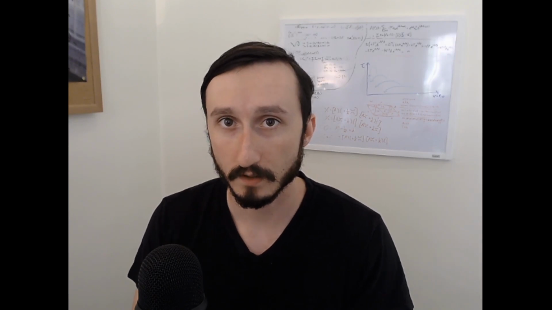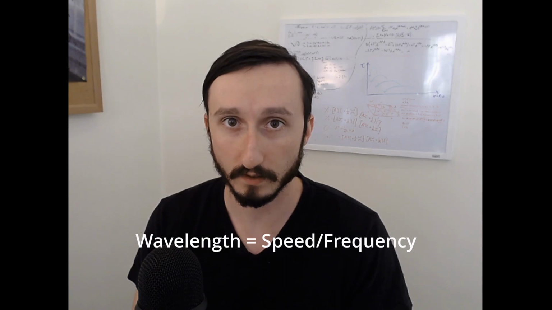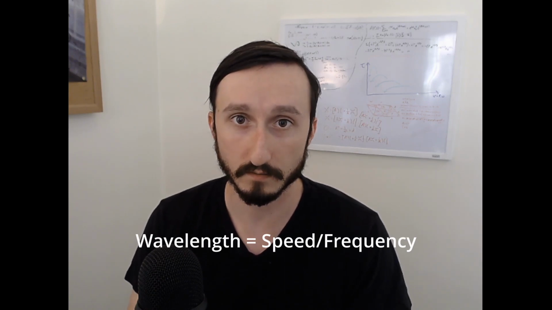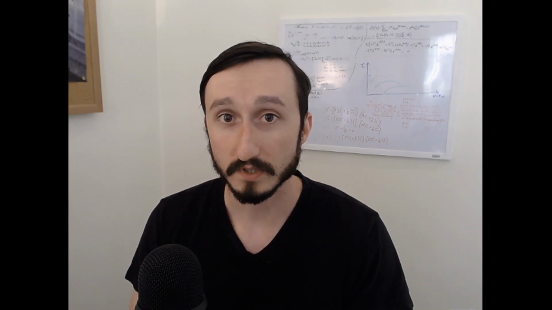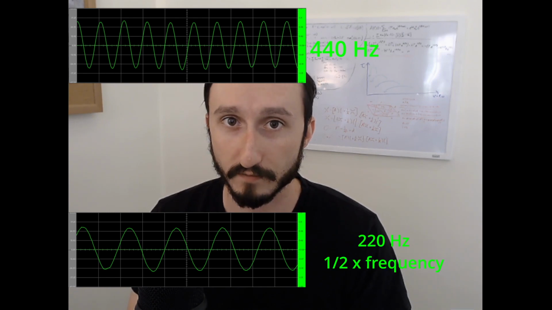However, keep in mind that we describe the pitch of a note by its frequency, and the frequency is inversely proportional to the wavelength of the sound, because the speed of sound is roughly constant for different wavelengths. Put simply, this means that twice the wavelength corresponds to half the frequency. Here's what the first 4 audible octaves of A sound like.